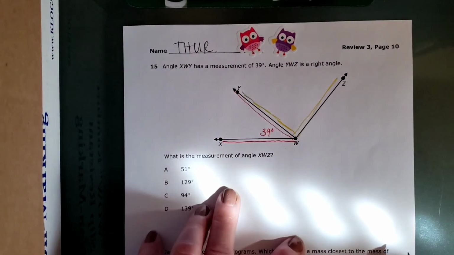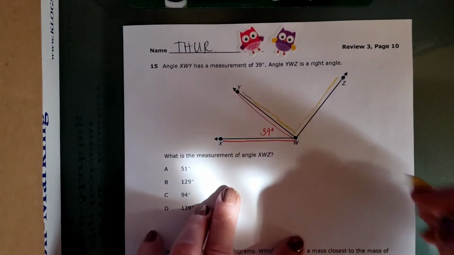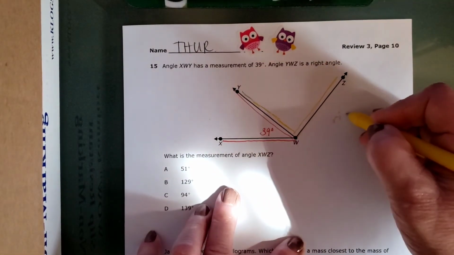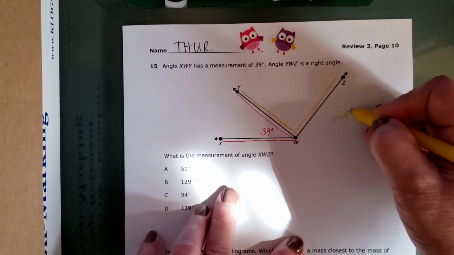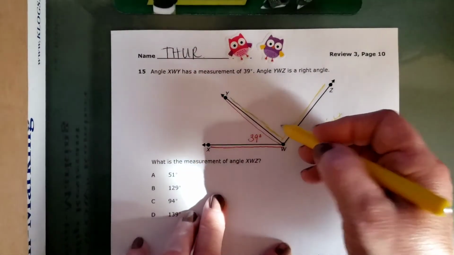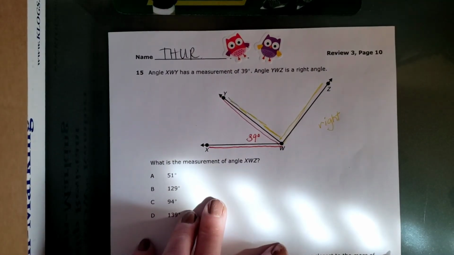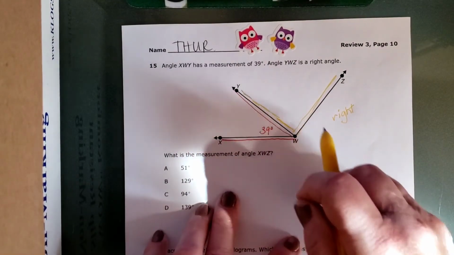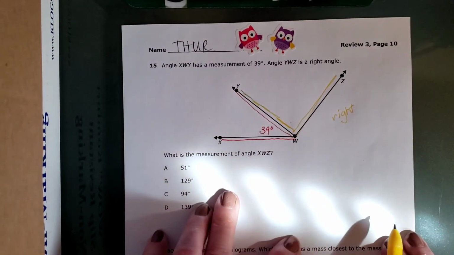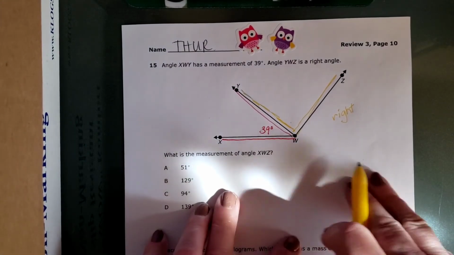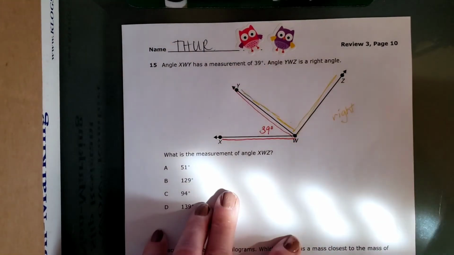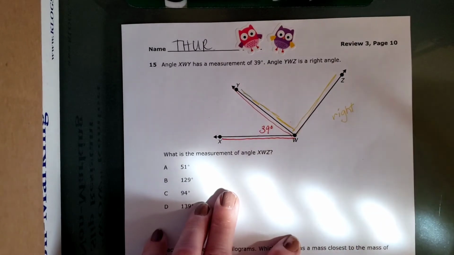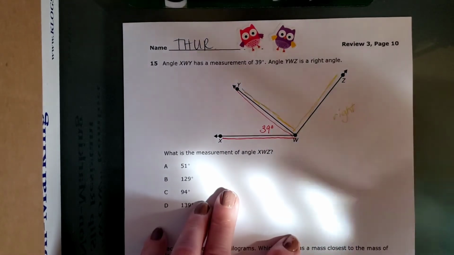That is a right angle. Ooh, what do we know about a right angle? How many degrees is a right angle? That's what you have to know in order to write a number in here. Now, I'm not going to tell you that. You can go back through other videos that we have that will tell you exactly the degrees of a right angle.